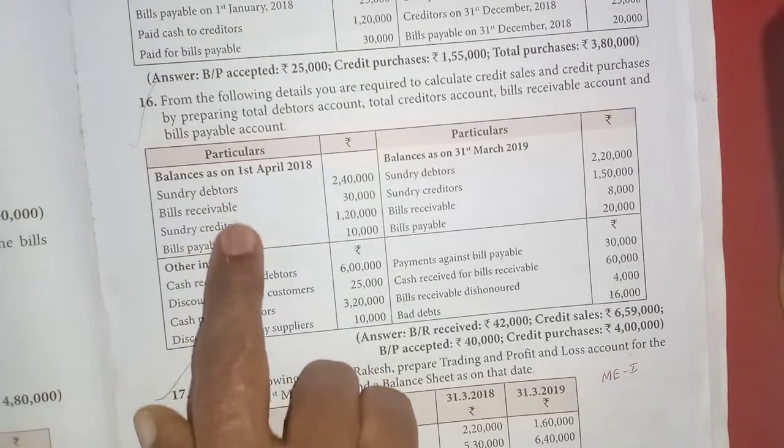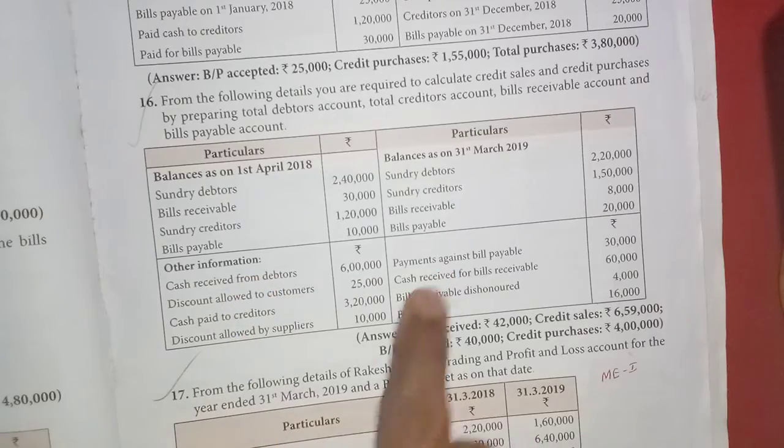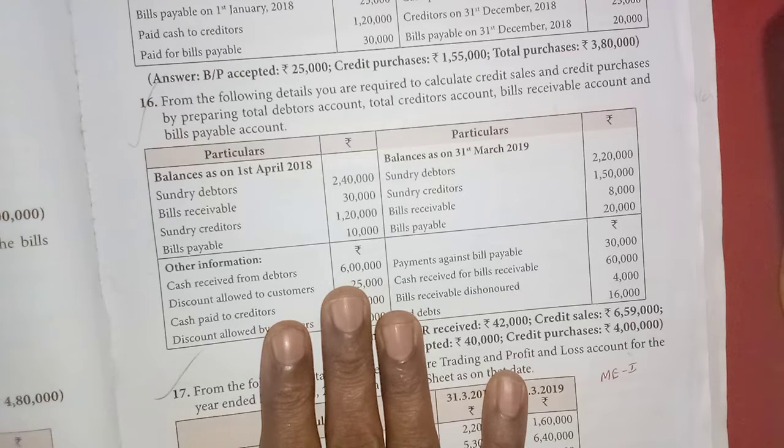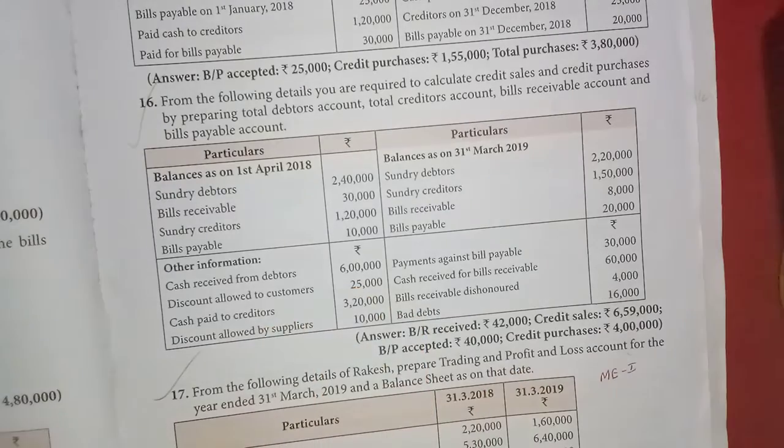The opening balance, closing balance and the other information are given. So first we should prepare the credit sales. For that, first the bills receivable account and the total debtors account. Then the bills payable account and the total creditors account.